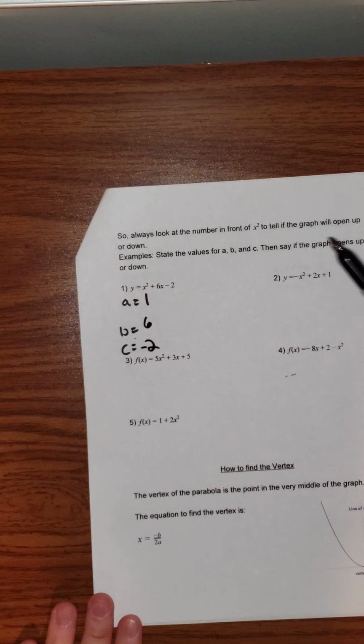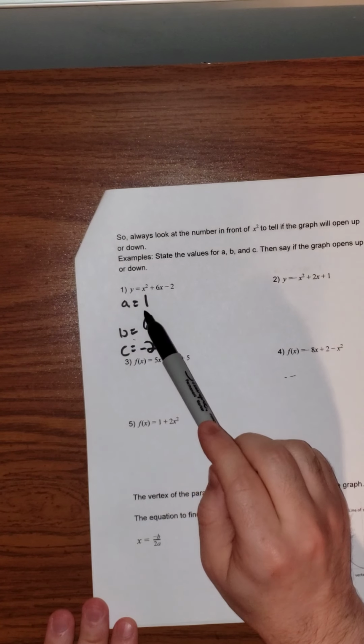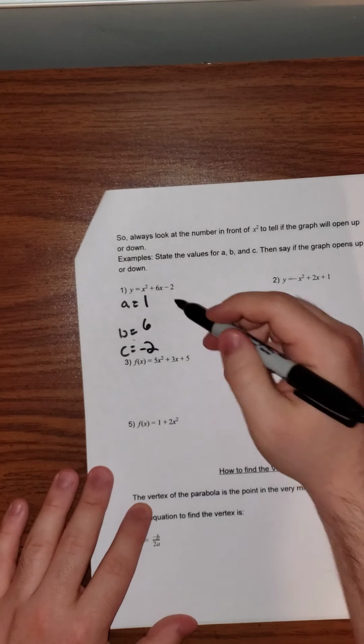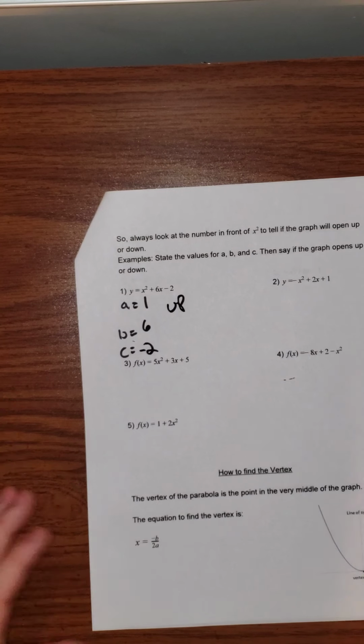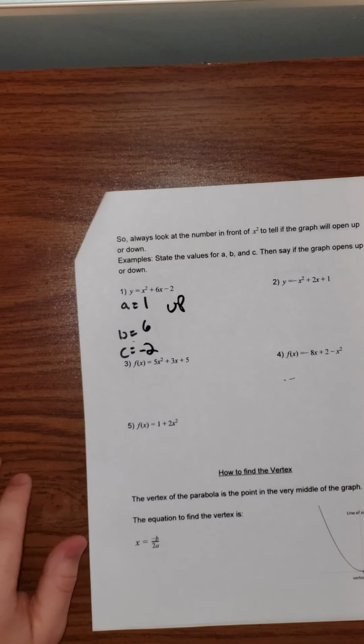Now we want to see if the graph would open up or if it would open down. Well, this 1 right here is positive. A is positive, positive 1. So this graph will open upwards. It's a happy graph, okay? So A is 1, B is 6, C is negative 2, and this graph will open up.